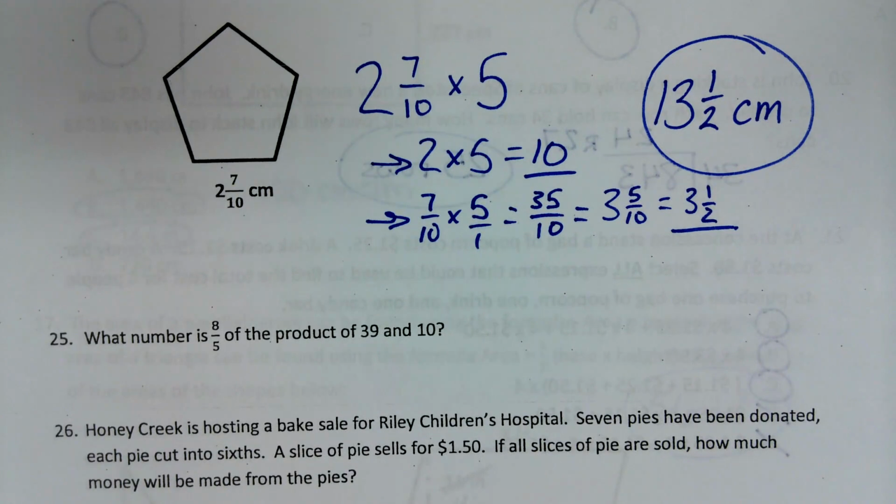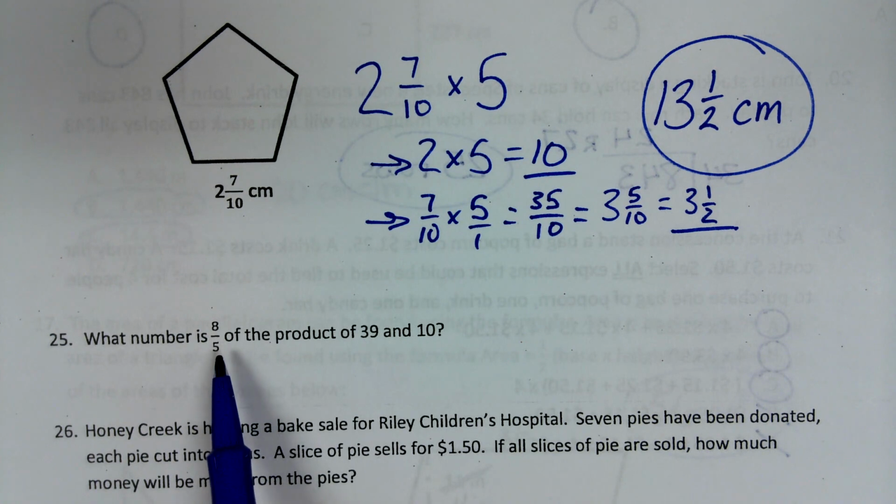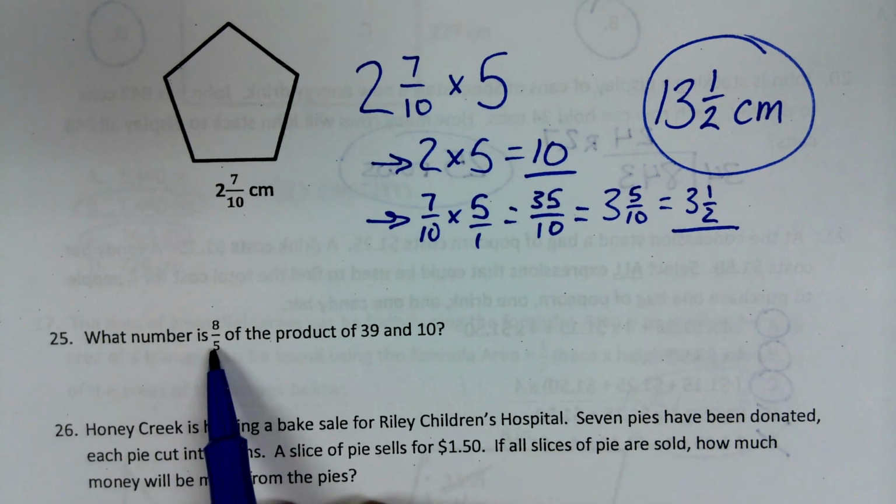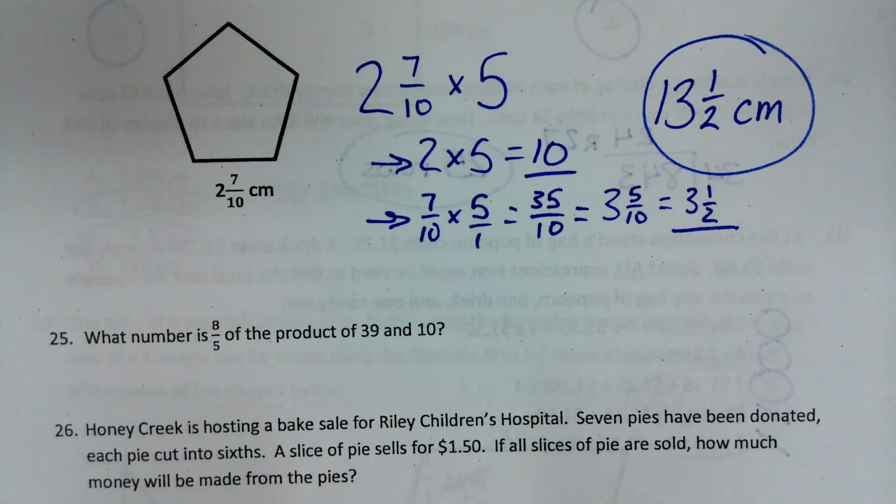Number 25, this is kind of that idea that we were talking about on a previous problem of how to find a fraction of a whole number, where you divide by the denominator and multiply by the numerator, and this is going to work out just the same way. Just because we've got an improper fraction, what number is 8/5 of the product of 39 and 10?